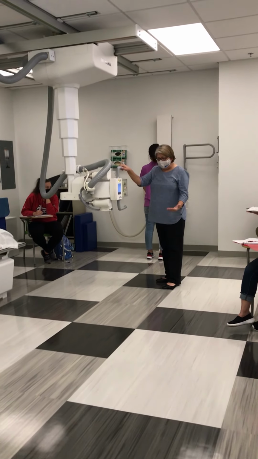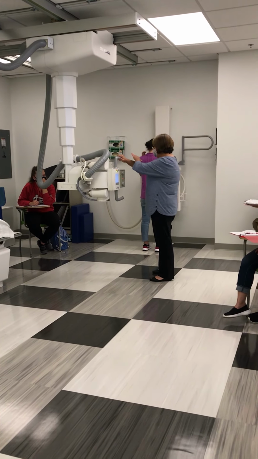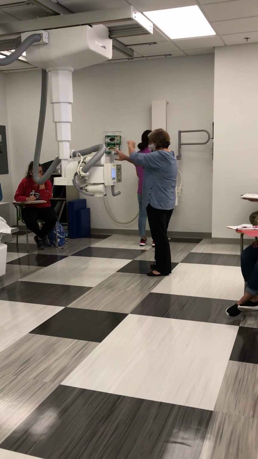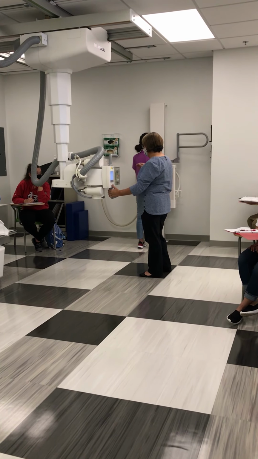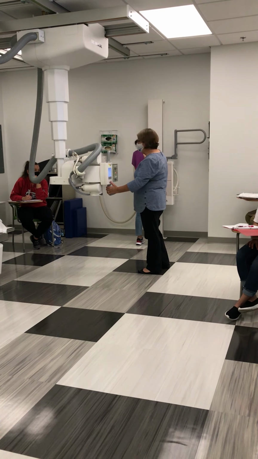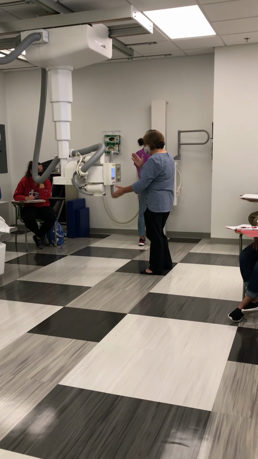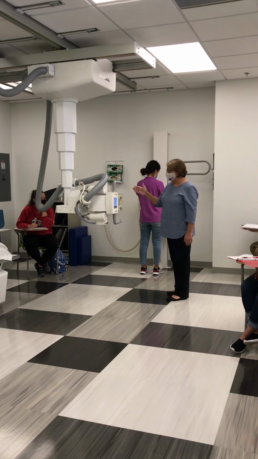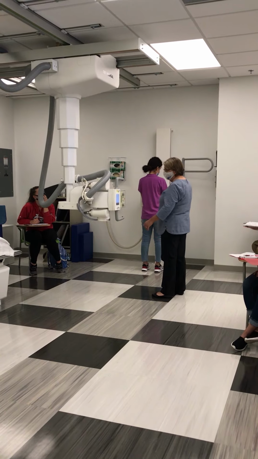Also, last week I told you that when you're working at the table, there is no detent longitudinally. At the wall stand, I'm going to put my tube in detent to lock the tube in at a specific distance from the tube to the image receptor.